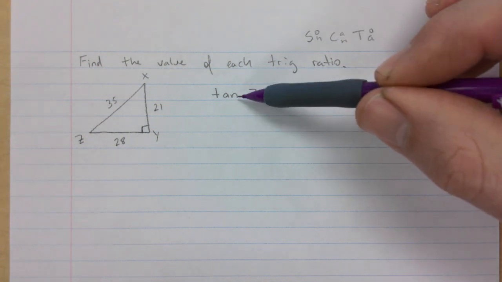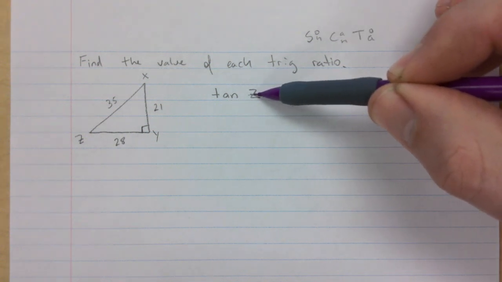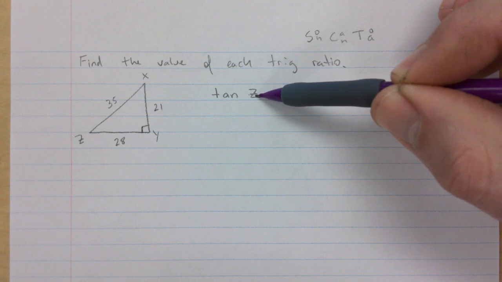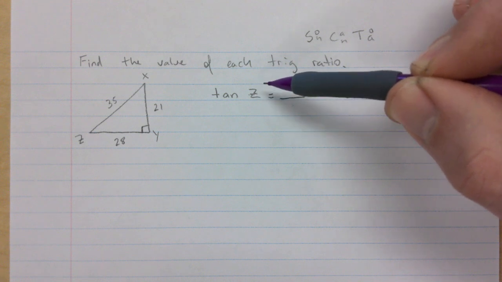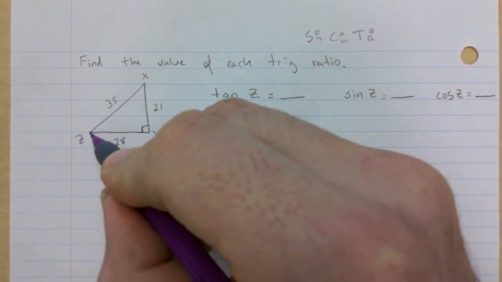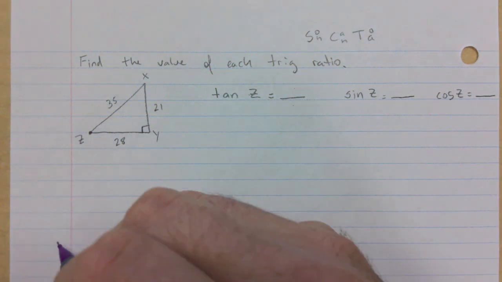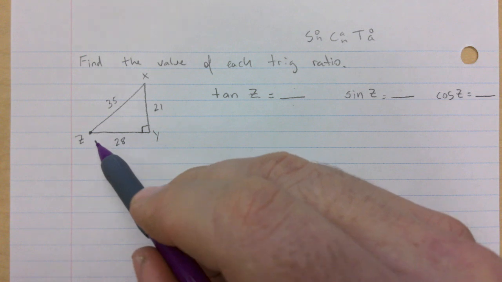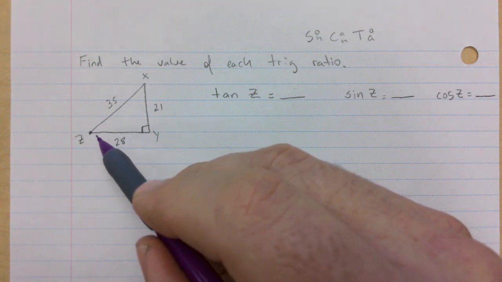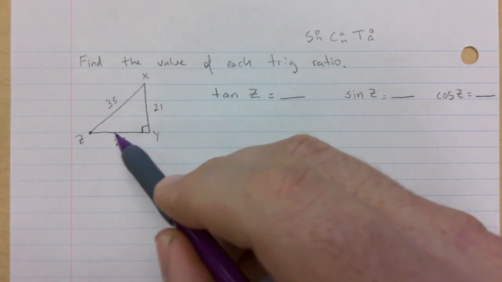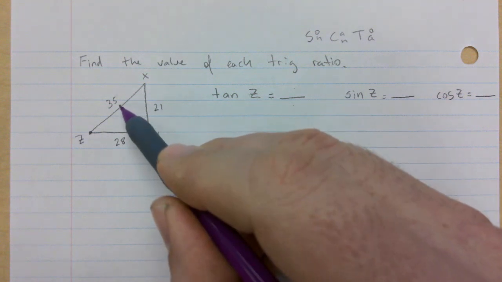So tan of angle Z, and remember the angle, if it's in letter form, it's the reference angle. So that's basically where you position yourself. And every triangle has three sides, especially when dealing with Sohcahtoa. When we're doing Pythagorean theorem, it's legs and hypotenuse. That's it.